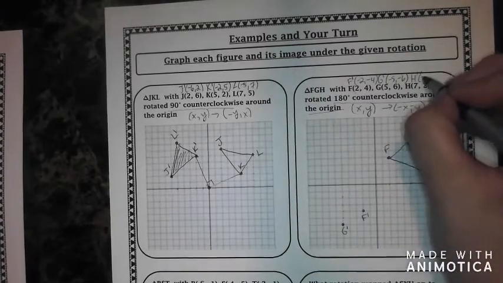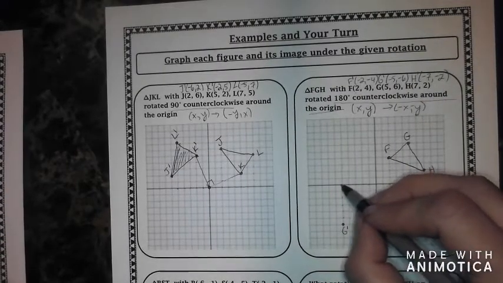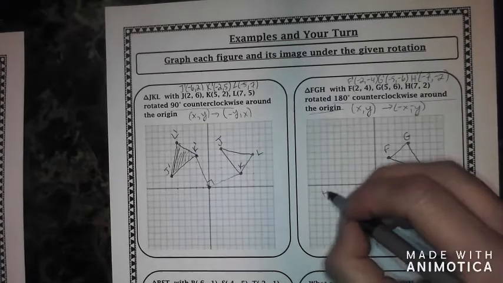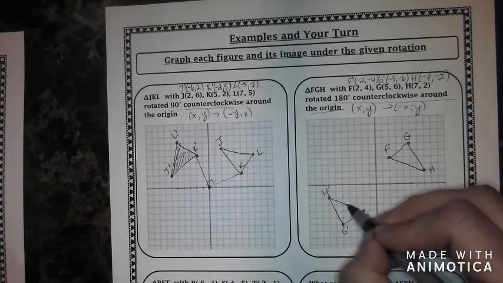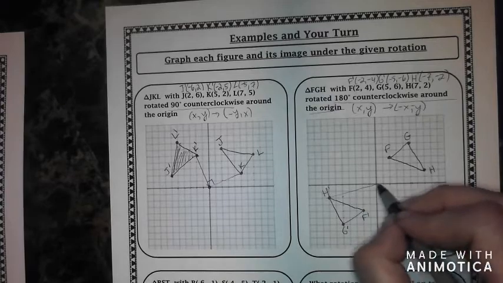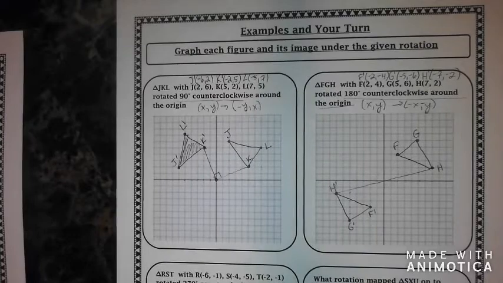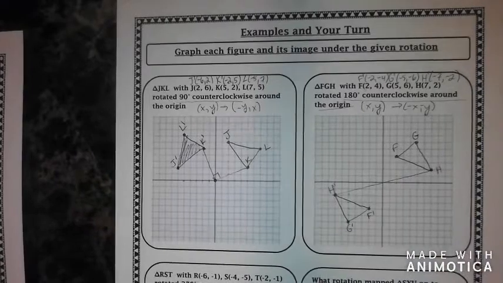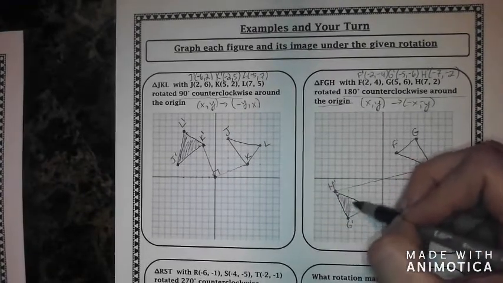H prime would be negative 7, negative 2. So we go 1, 2, 3, 4, 5, 6, 7, and negative 2. So that would be H prime right there. So this would be the rotated image. And if you go straight through, that should be 180 degrees right there from H to H prime. And it should be for all of the other points too. Okay, so those are the first ones. This was the image and that was the pre-image.